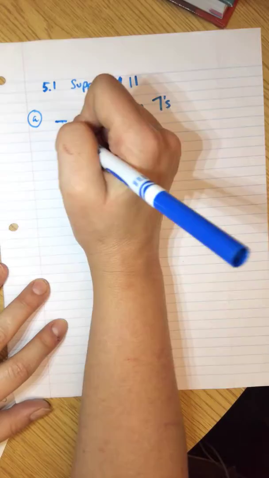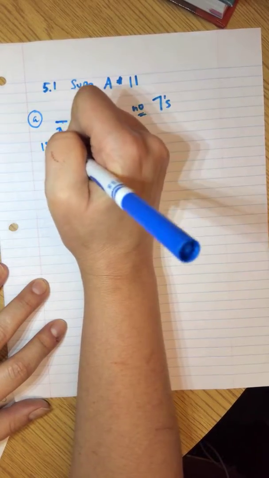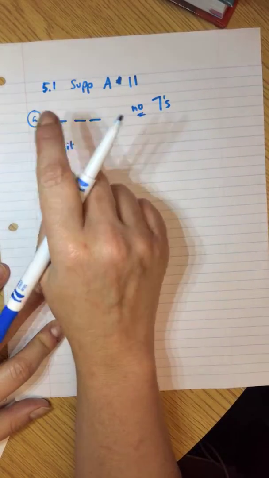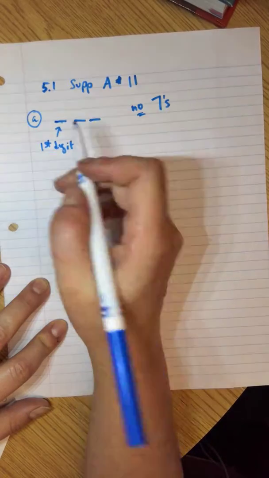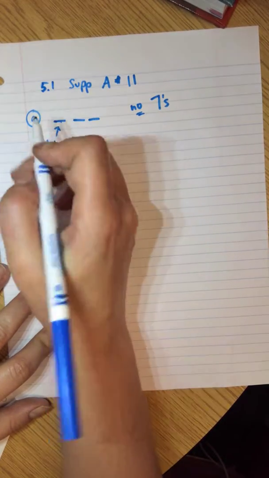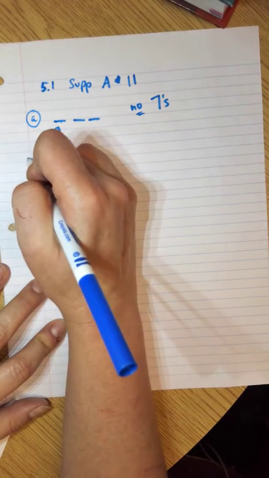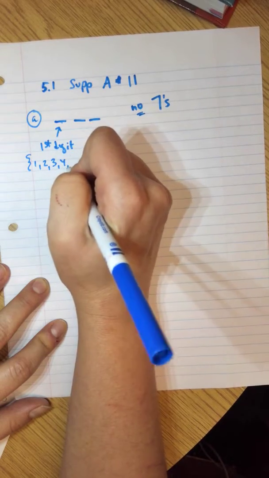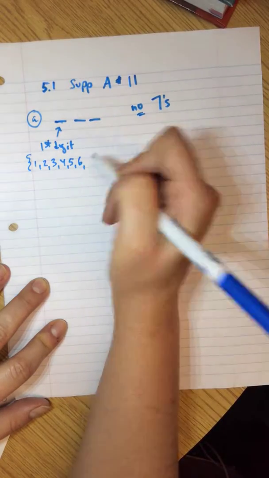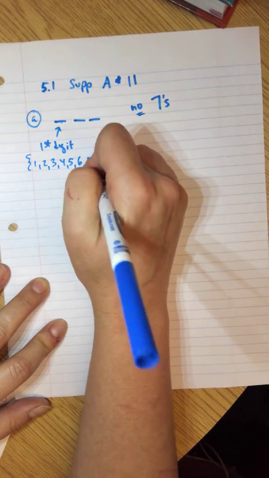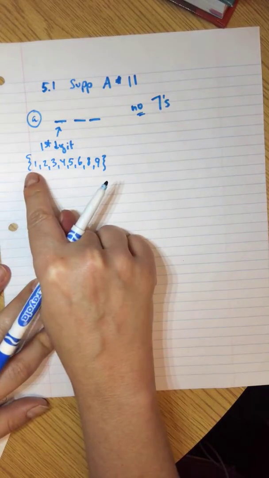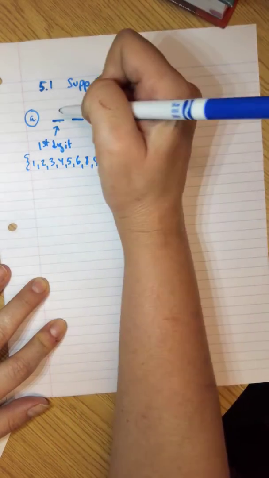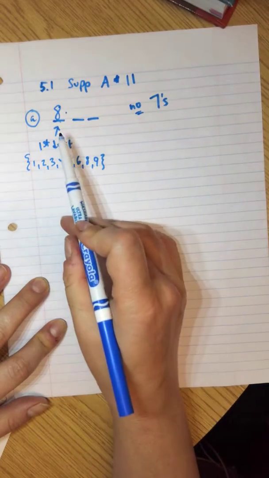Let's think about this. Here's the first digit. Now it can't have a 0, because if this were a 0, then it would be a two-digit number. So our choice for the first place of this three-digit number is 1 or 2 or 3 or 4 or 5 or 6, not 7, or 8 or 9. So how many choices do we have? 1, 2, 3, 4, 5, 6, 7, 8. We have 8 possible digits that can go in the first slot.